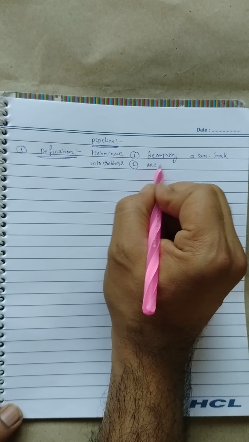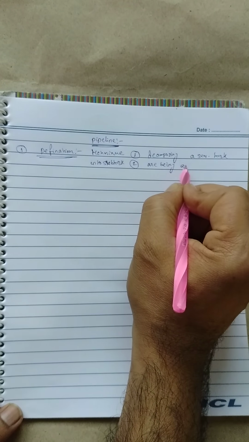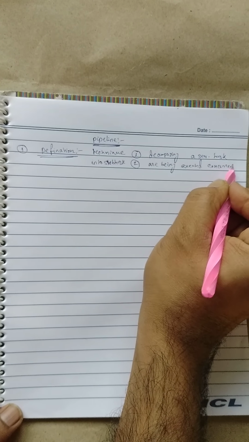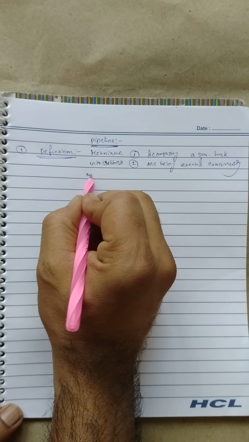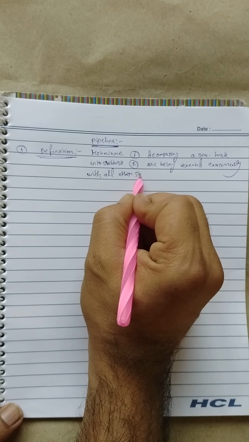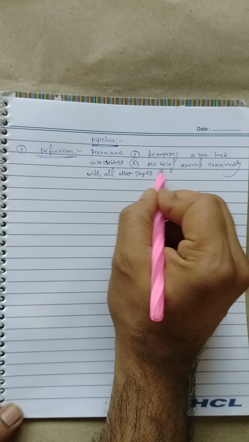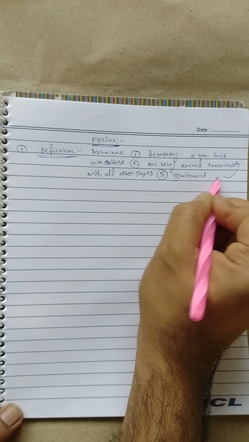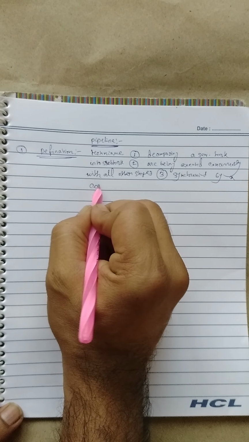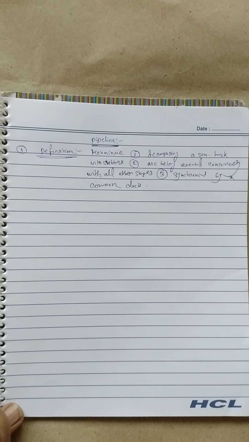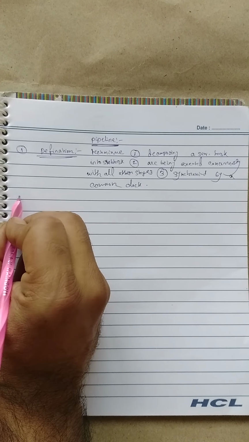These subtasks are being executed concurrently with all other stages, and these stages are synchronized by a common clock. This is the definition of pipeline.